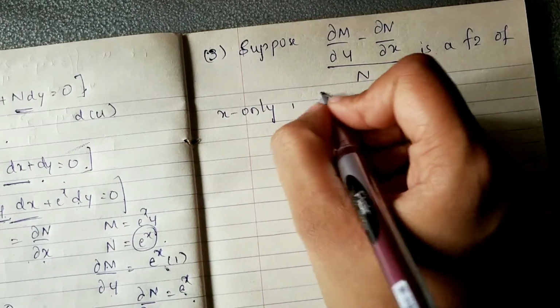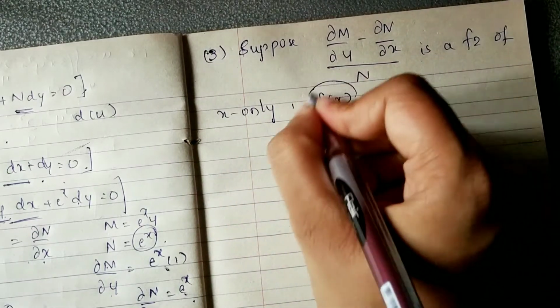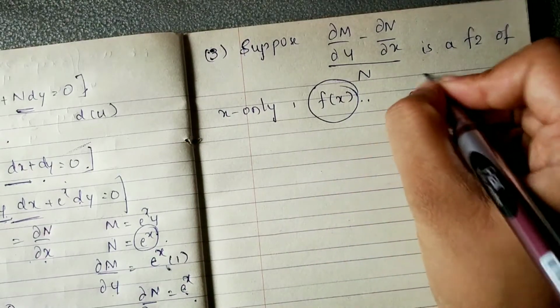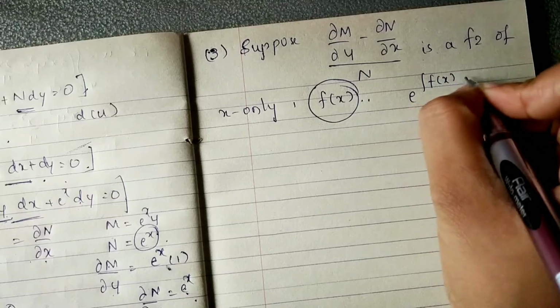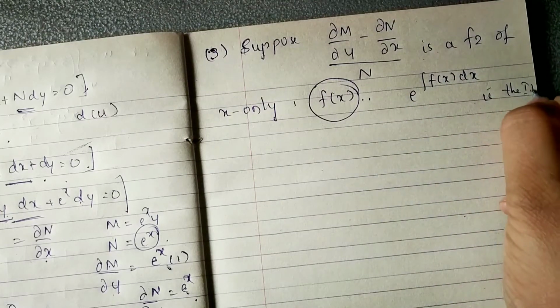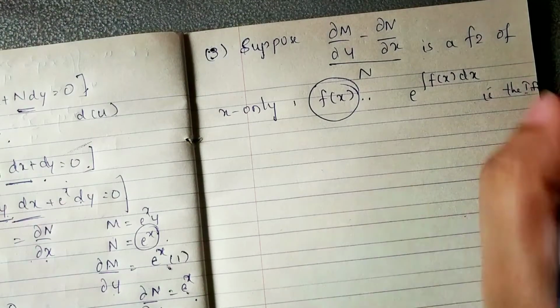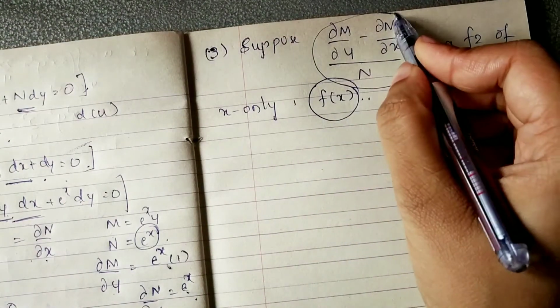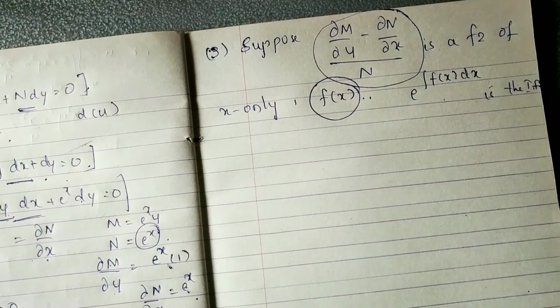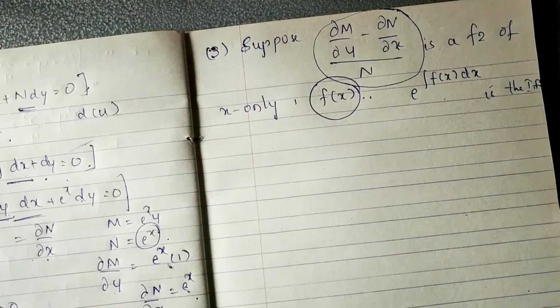Function of x means it is in the form f of x, right? Then e raised to the integration of f of x dx is the integrating factor. If this term is a function of x only, then e raised to the integration of f of x dx is the integrating factor.